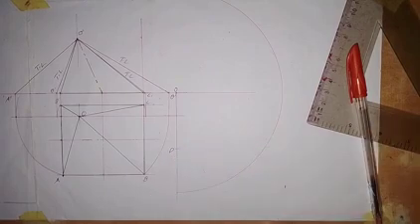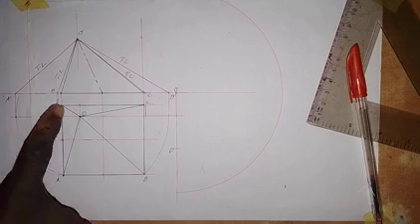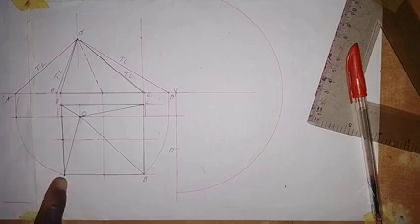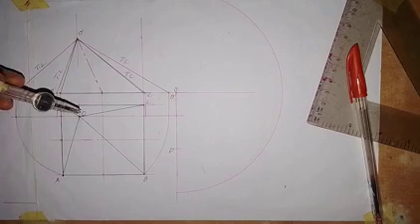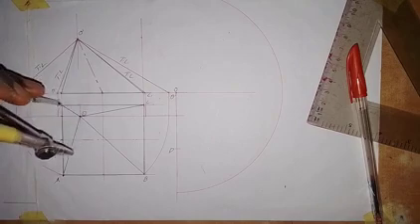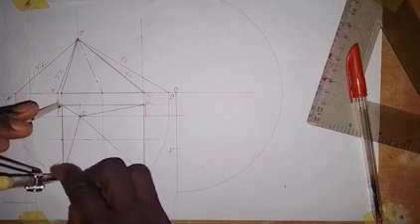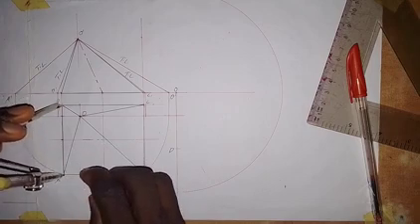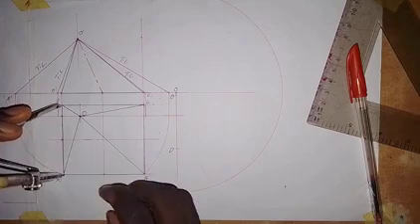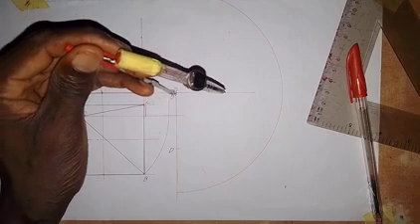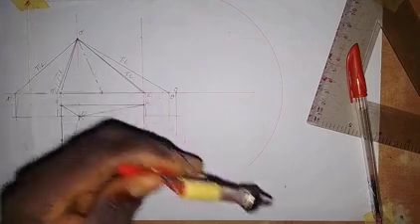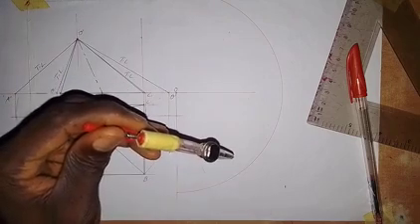Then we now move from D to A. I will take my compass, and from D I will extend to A here, like this. So I'll put it at this point D here.